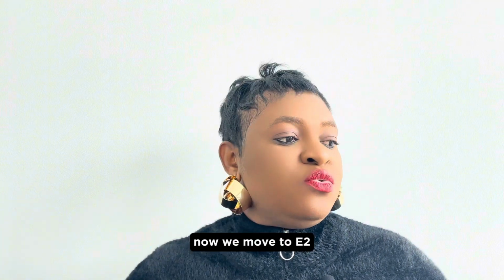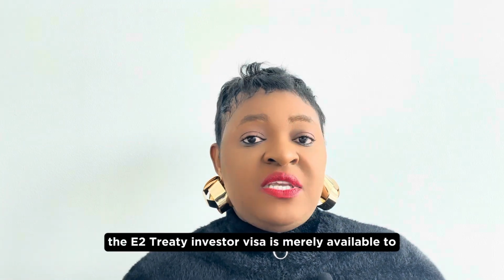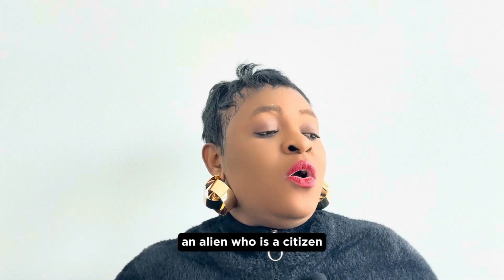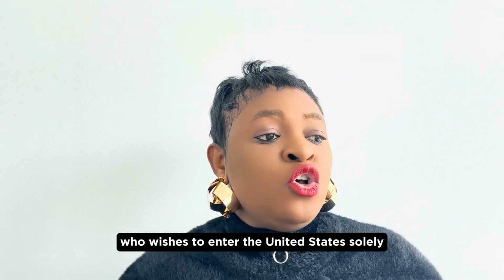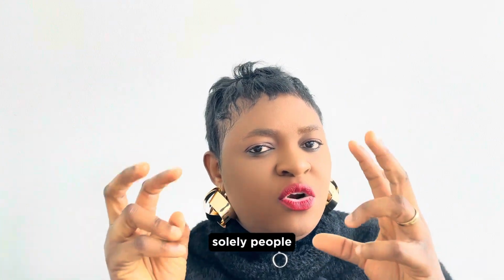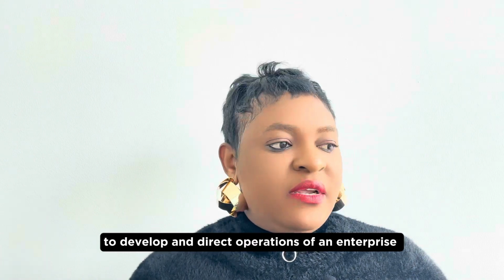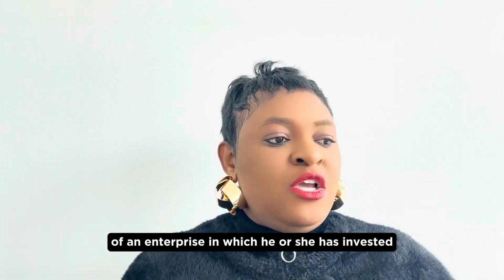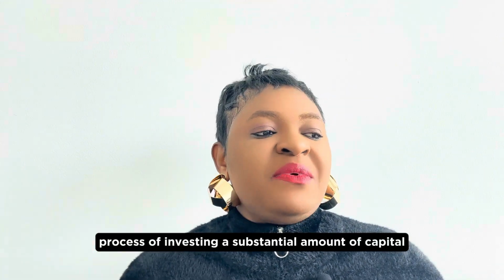Now we move to E2. E2 visa is mainly for treaty investors. The E2 treaty investor visa is mainly available to an alien who is a citizen or a national of a treaty country who wishes to enter the United States solely to develop and direct the operations of an enterprise in which he or she has invested or is in the process of investing a substantial amount of capital.